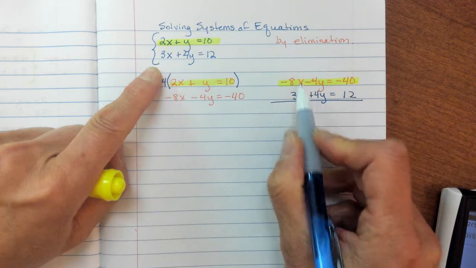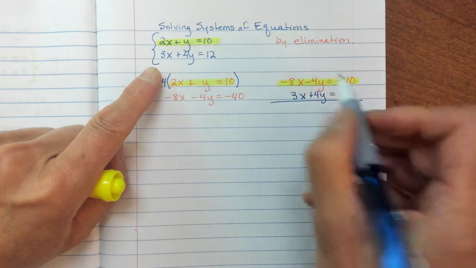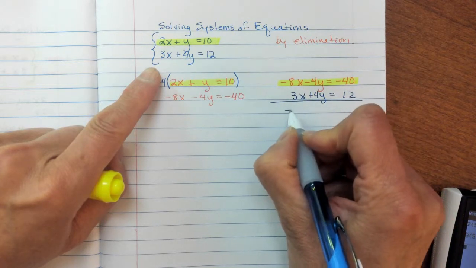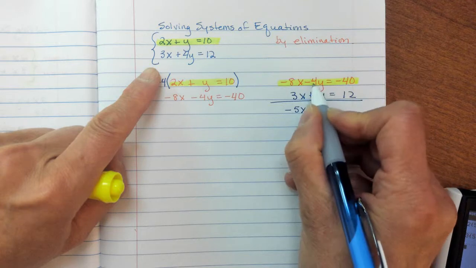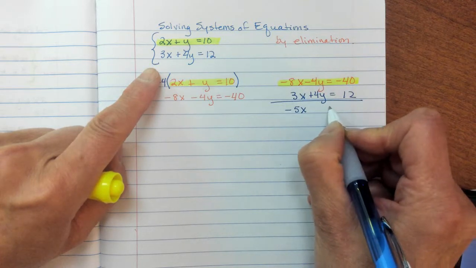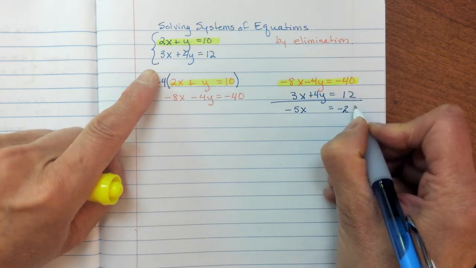So now if I add the top to the bottom, notice I have my like terms lined up. I'm going to have -8x plus 3x, which gives me -5x. -4y plus 4y gives me 0. And then this equals -28.